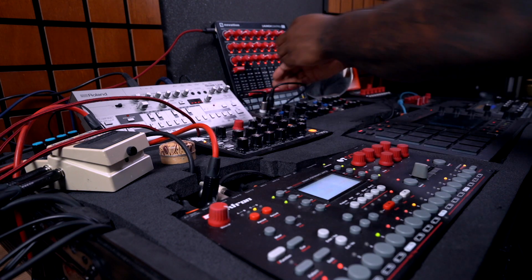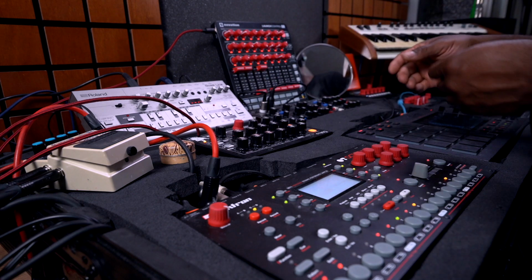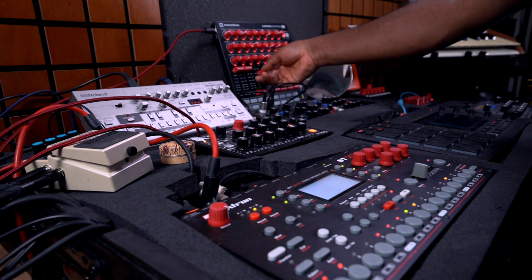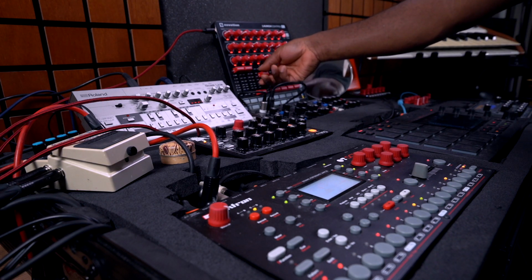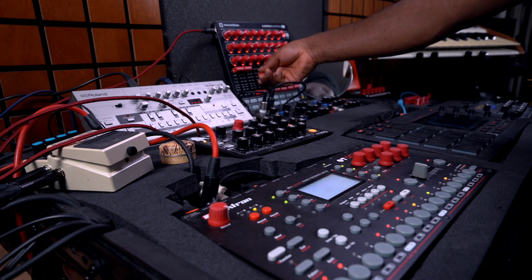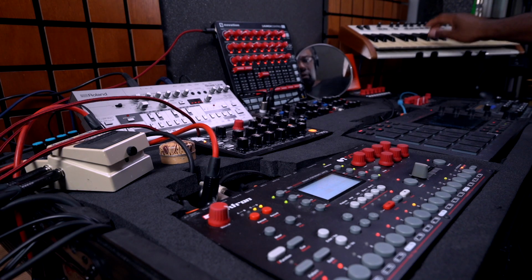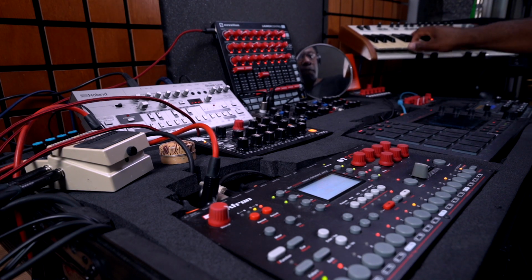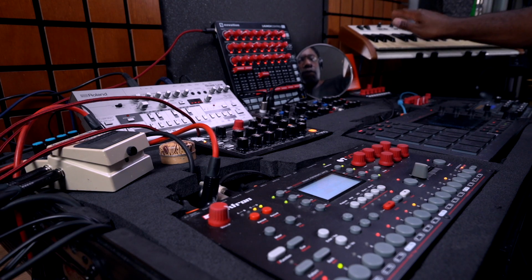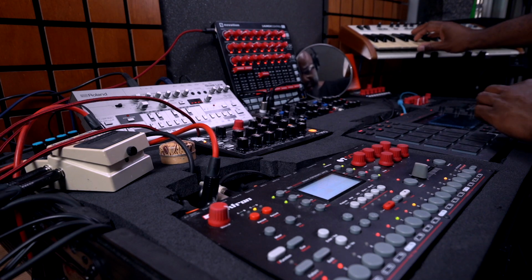Let's add a few more drums, yeah? Let's do that. That close high is a bit loud. Let me tone it down a little bit. Woo! Bass line. Now let's record it. I like it.